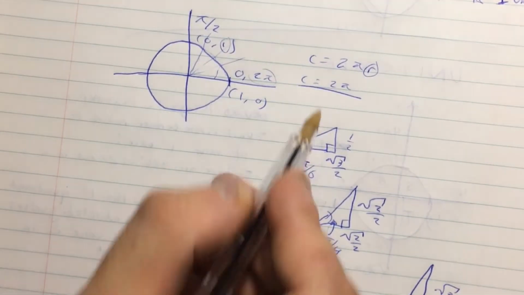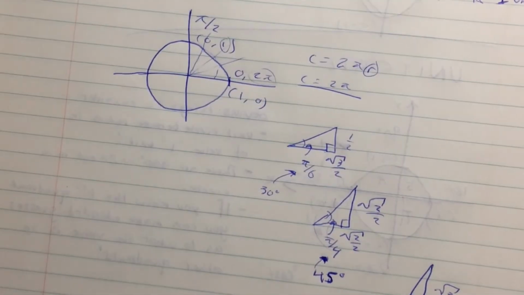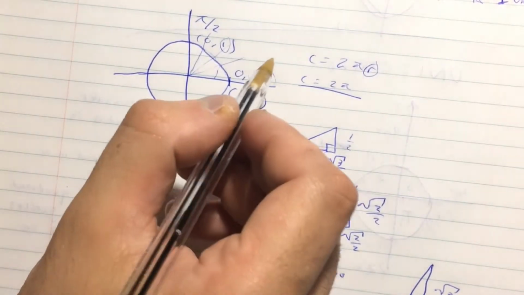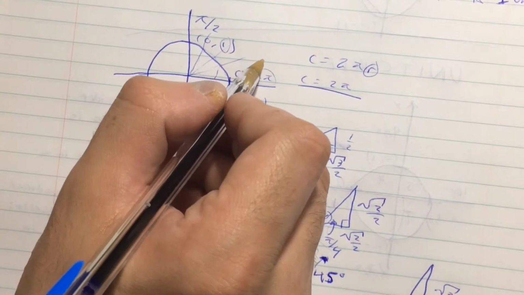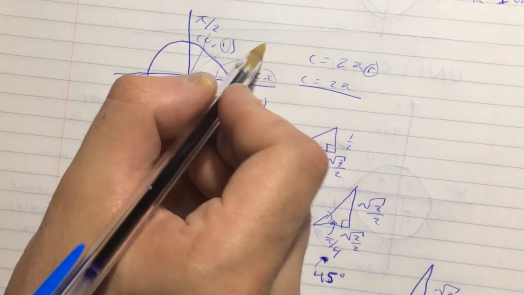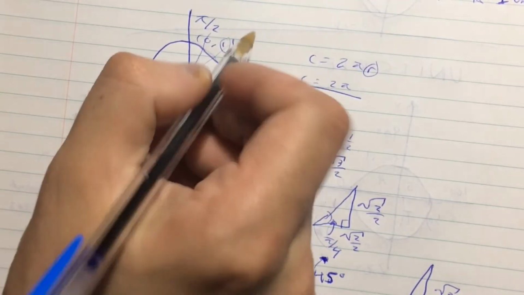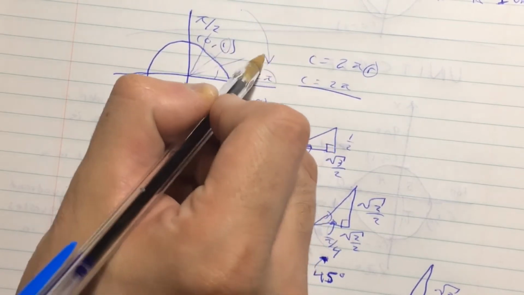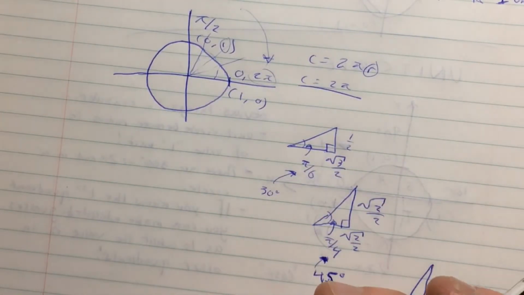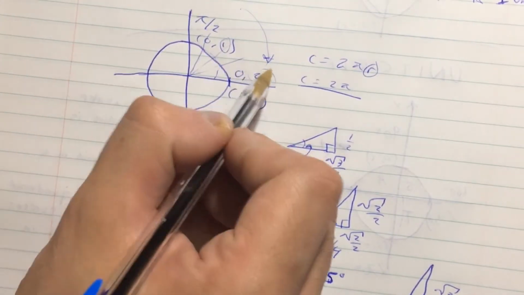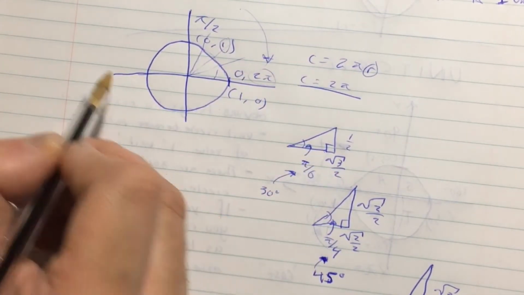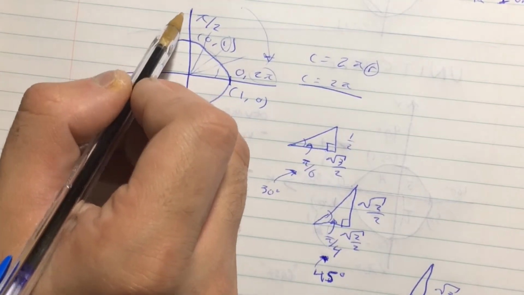Oh yeah, one more thing. I remember when I was in school, I'm still in school, I'm in university, but when I was learning about this for the first time, I'd learnt about bearings first, and the angles went clockwise. I don't know if you guys had that experience, but remember at this point here it was 0, and this was 90, 180, 270, 360 degrees.